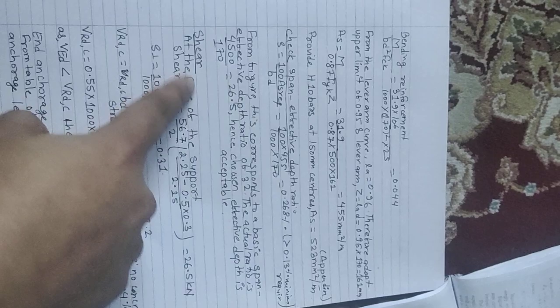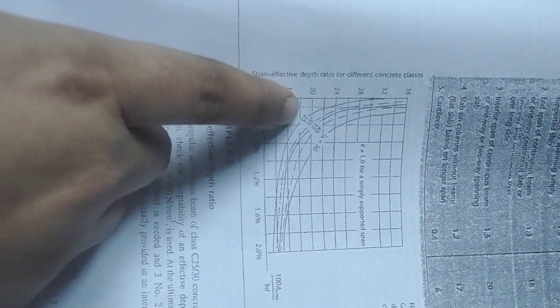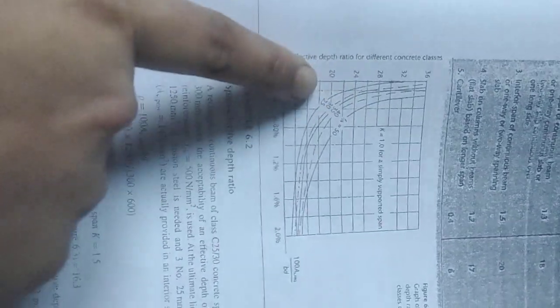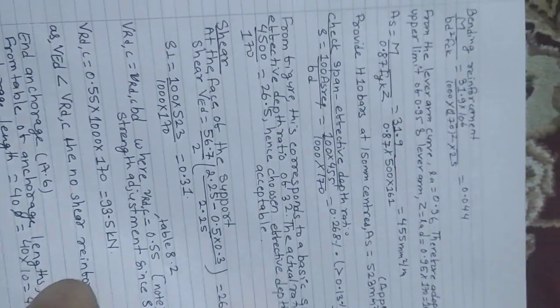Now we are going to check the basic span to effective depth ratio. 35 we have got from the figure. Let's see the figure. We have here from the figure, the ratio is 0.268, meaning 268 will lie somewhere here, and if you go straight, for 25 kilonewton we have fck, then if we go it will be 32. We have got the 32 value. So this will be 34.